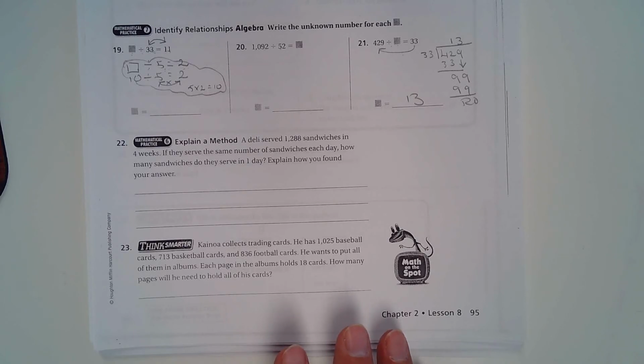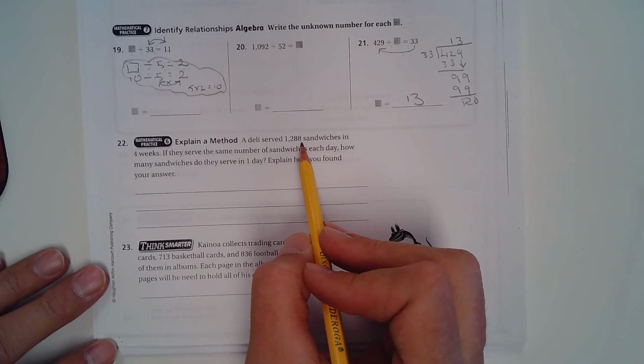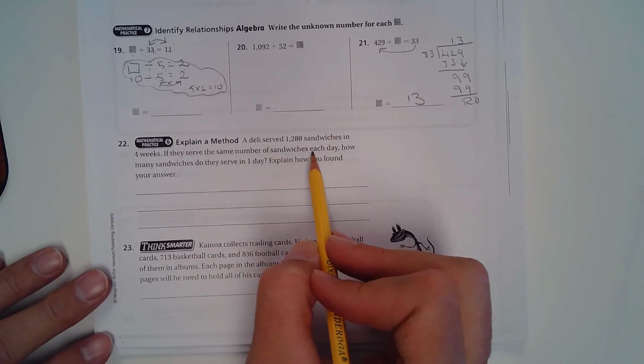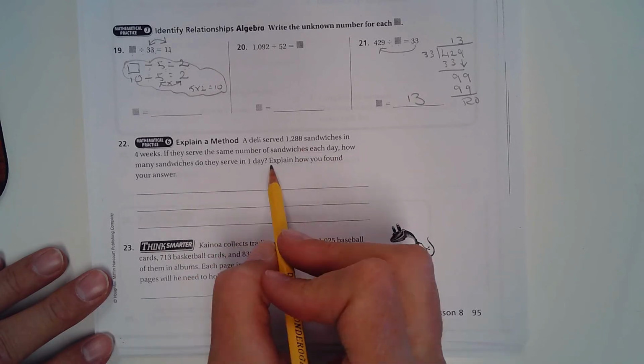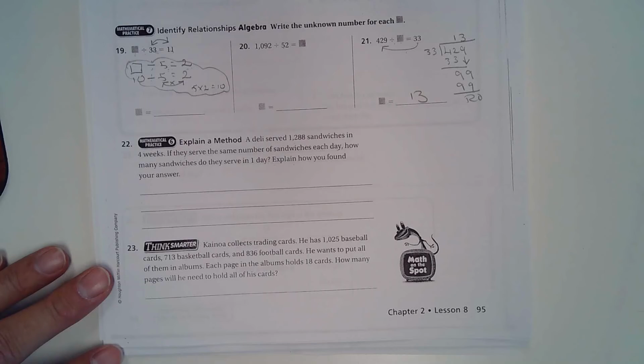Let's see here. A deli served a lot of sandwiches, 1,288 sandwiches in 4 weeks. Wow, they serve the same number of sandwiches each day. How many sandwiches do they serve in one day? Explain how you found your answer. Well, let's find our answer first.